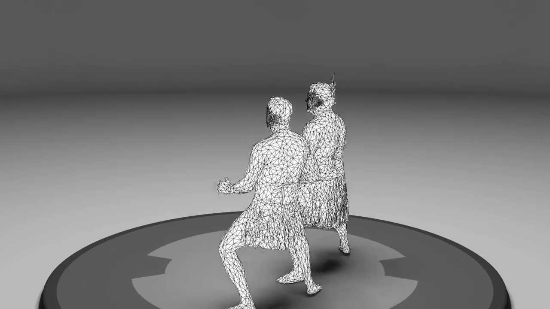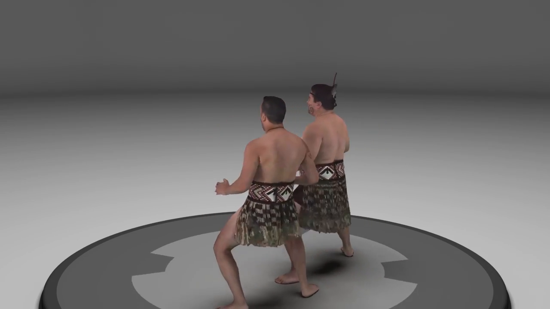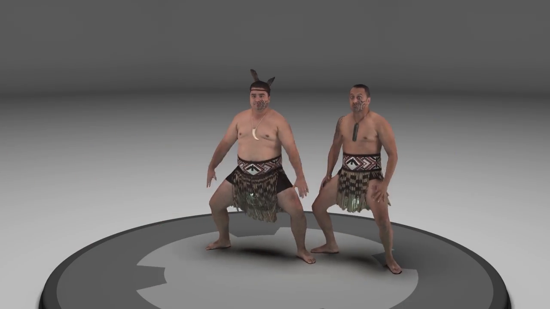The final step is to unwrap the meshes, generate a texture atlas, then compress and encode the data in a single streamable MPEG file at our target bitrate. This example is running at 12 megabits per second.